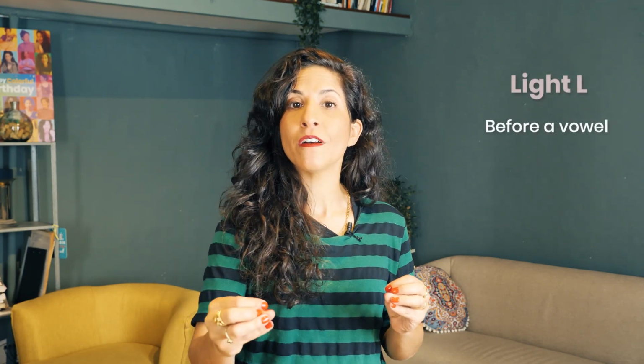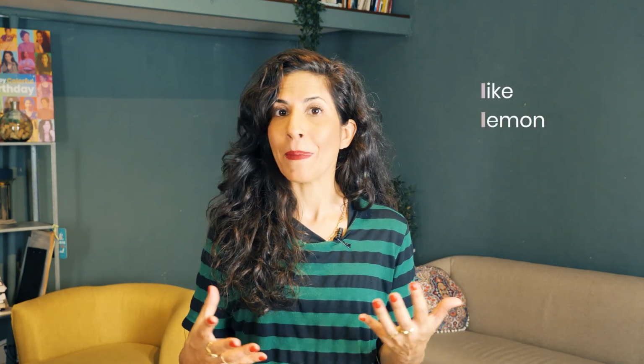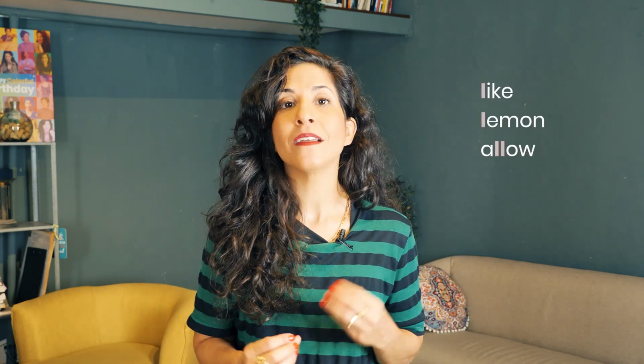Alternative, it's in the middle, but before a consonant. Peel. All of these are dark L's. And the dark L is different from the light L that appears before a vowel or at the beginning of words, like lemon, allow, and philosophy.